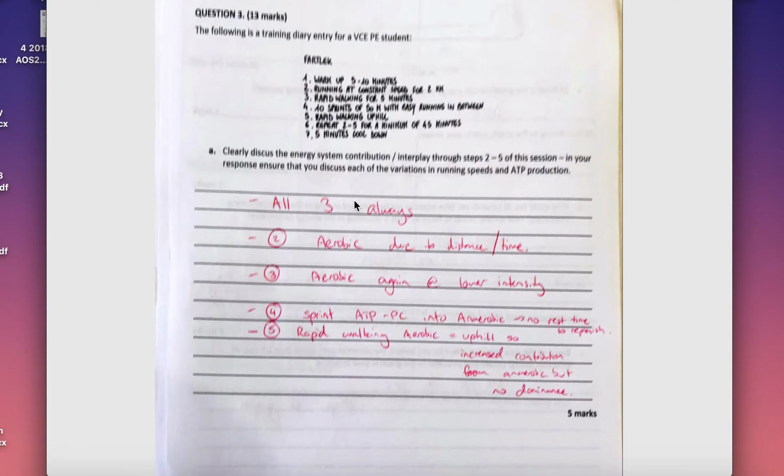Okay, I think that there's a clear 5 marks for this 5-mark interplay question. First mark for all 3 energy systems are always contributing to ATP resynthesis. And then each mark comes from step 2, 3, 4, and 5. Obviously, you could lose marks by using words like kicks in or then this energy system begins and things like that, which we've spoken in detail about. So make sure your language use is correct.